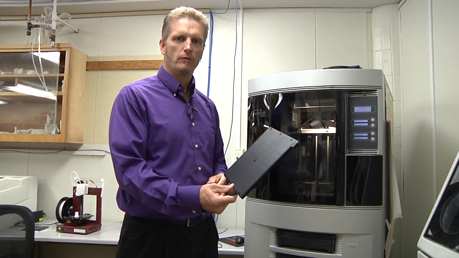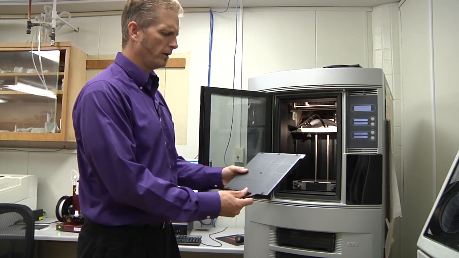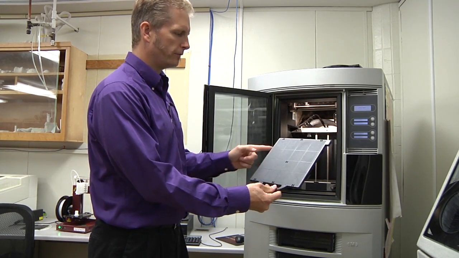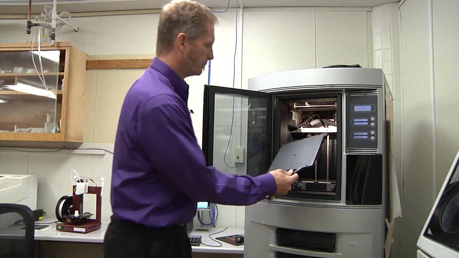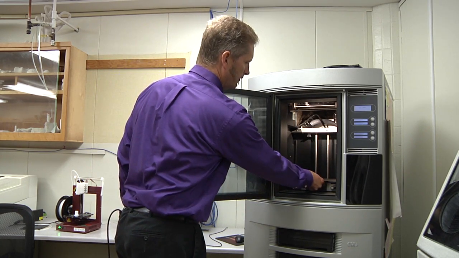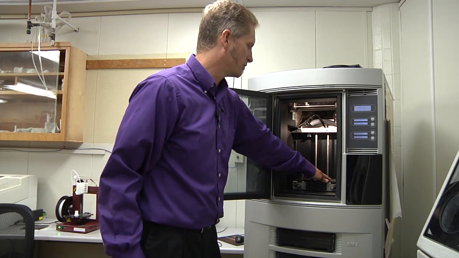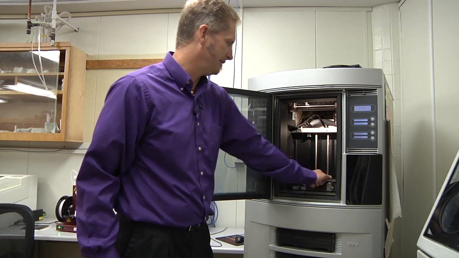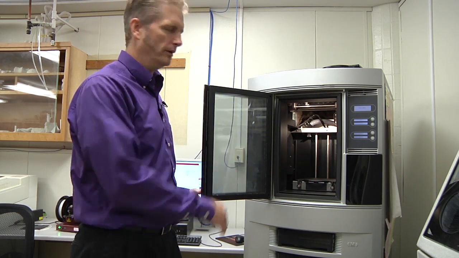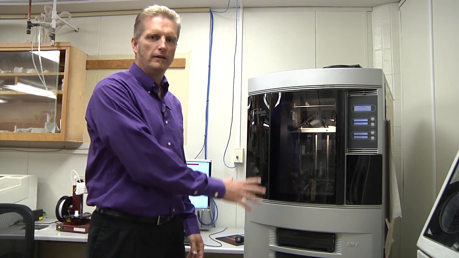Now that we have the tray, we're going to load it into the machine. We're going to open the door. We're going to hold the tray by its handle. There are 4 restraining tabs. We're going to place that on the bed. The tabs will engage, and we need to push the tray forward. Once it's pushed all the way forward, we're going to turn the restraining tabs to lock it into place. Now our tray is loaded. We're going to close the door. The printer is now ready to go.